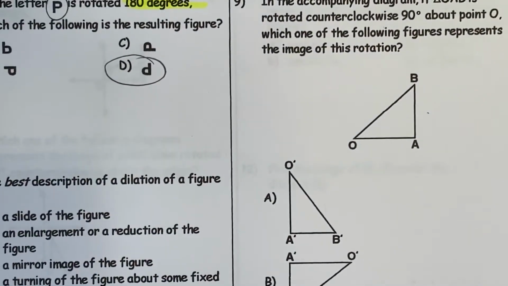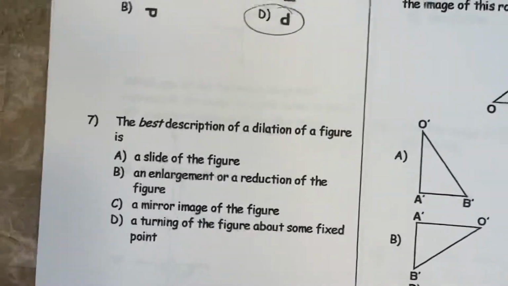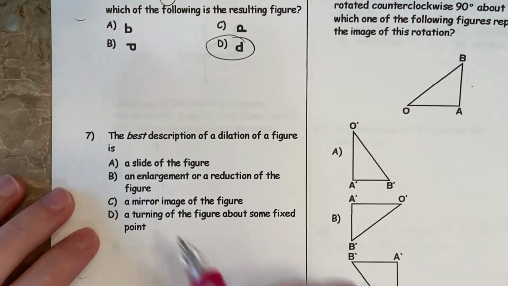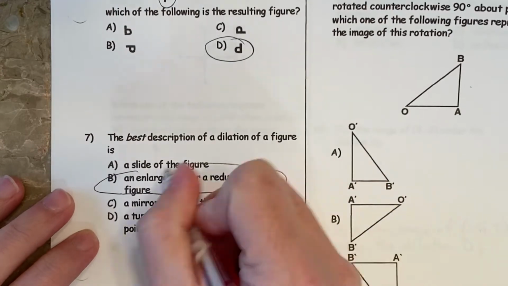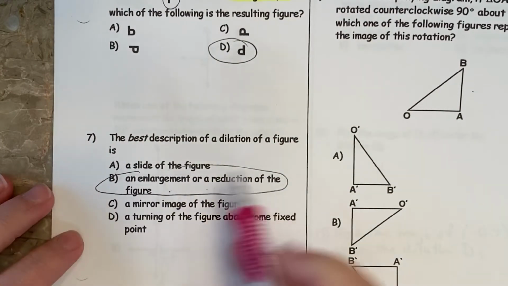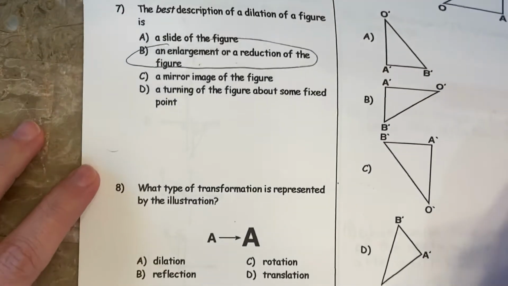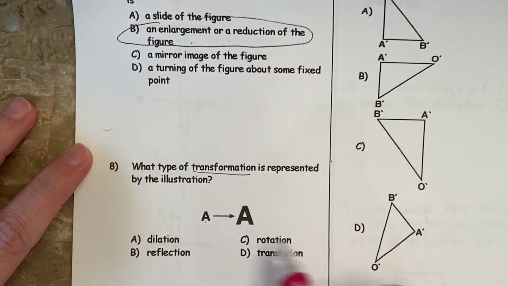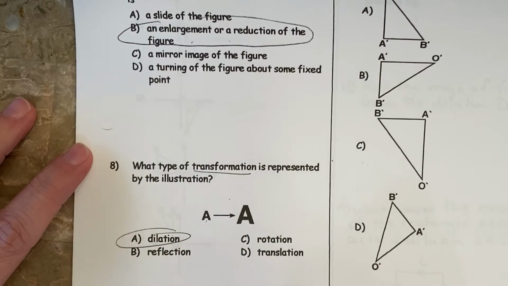Okay, the best description of dilation, remember, this is the only one where size changes. So that would be an enlargement or reduction. Remember, enlargement means bigger, reduction means smaller. Okay, number 8, again, without even reading, you look small to big. What kind of transformation is that? That would be your dilation.